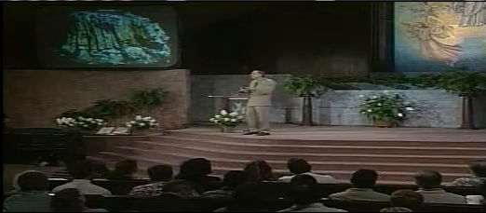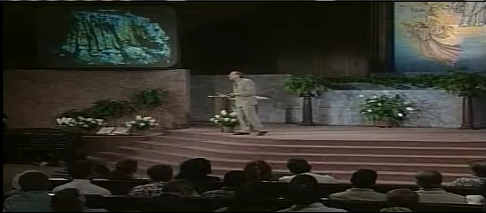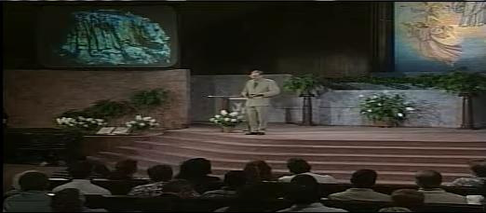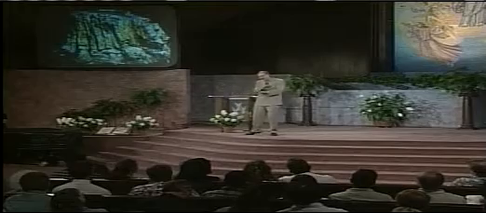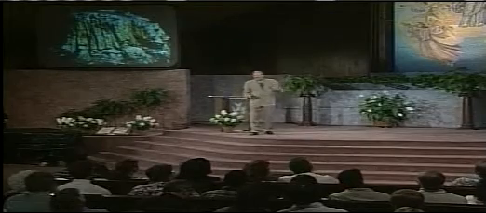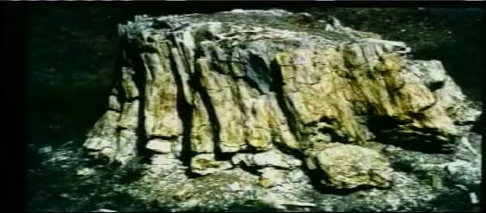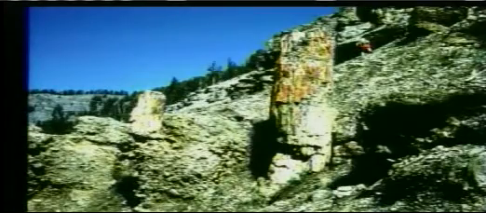Birds and mammals are always in the top layers because when they die, they float. We say that mammals are bloaters and floaters. They swell up and they float, so they floated on top and would be in the top layers. Let's go to an interesting story. We'll talk about petrified forests.